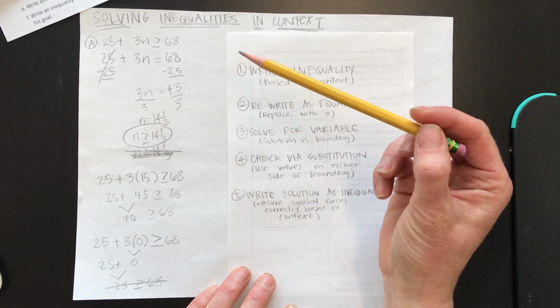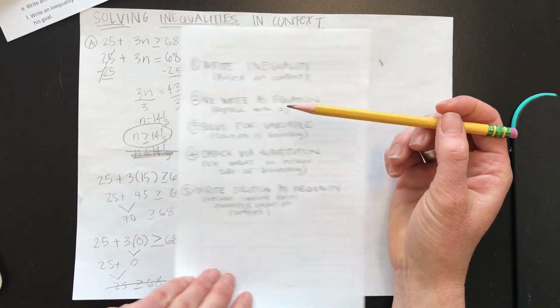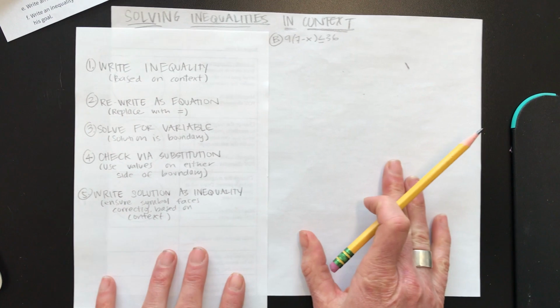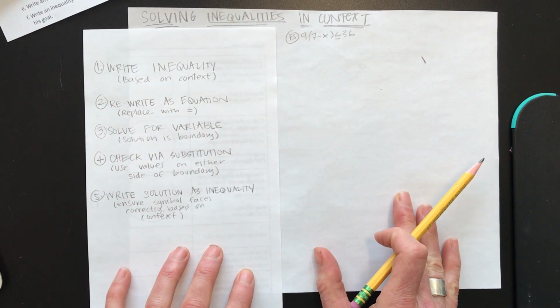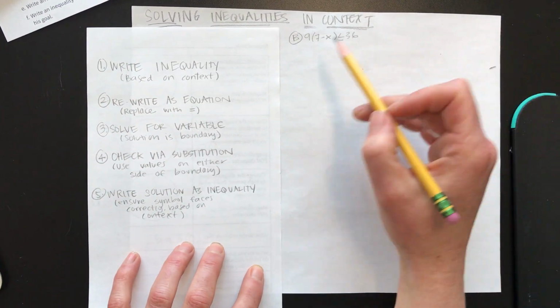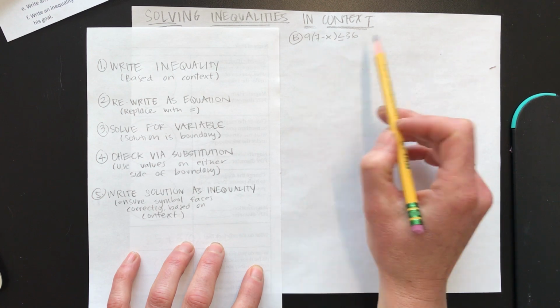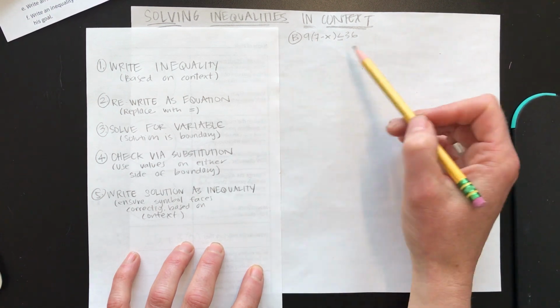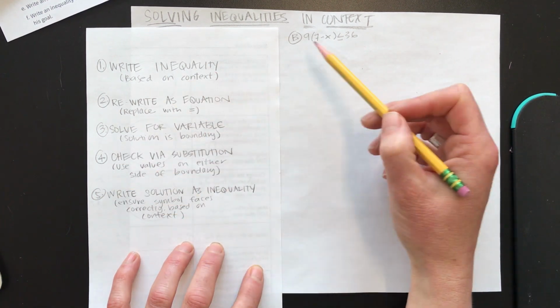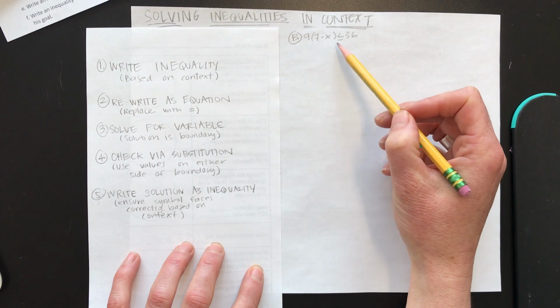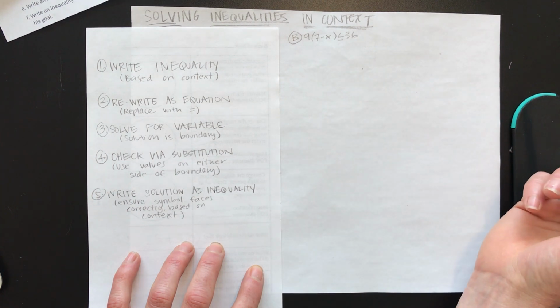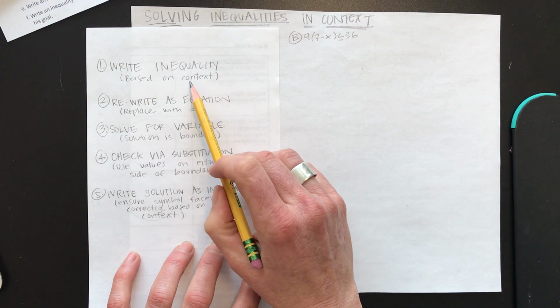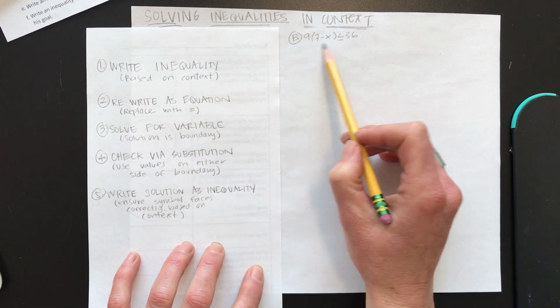When that becomes really important is when we are faced with slightly different problems, such as this one. You can still see all that. We've got this problem here, and let's go ahead and use this strategy to help us solve this problem to see what happens to our inequality symbol at the end. So the first thing is we've written an inequality based on the context. So I've already done that for you.